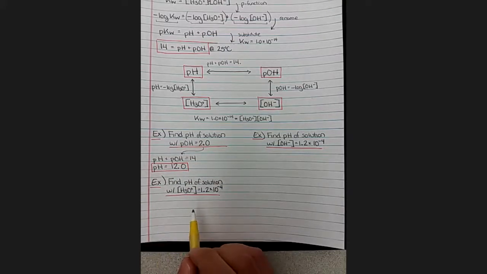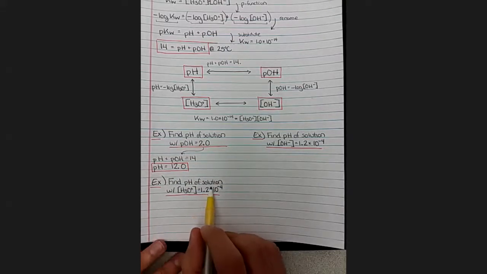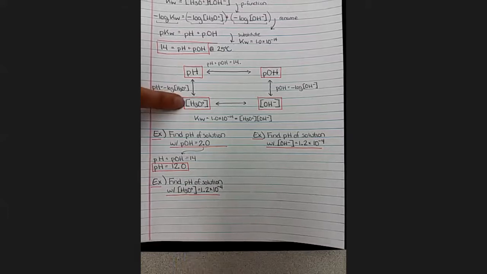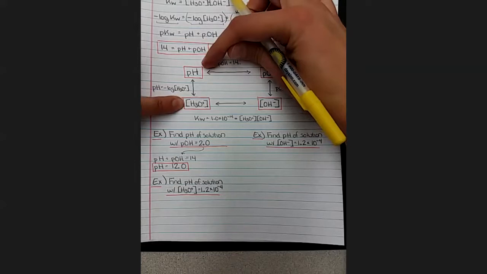Let's do this one next. Find the pH of a solution with the hydronium concentration of 1.2 times 10 to the negative 4th. So we are here in the square at hydronium. We want to get to here, pH. Again, we only have to move one step around the box.